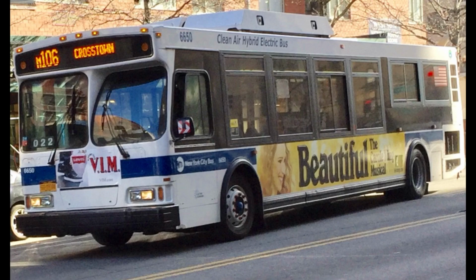Next stop, West 96th Street and Amsterdam Avenue. Transfers available to M7 and M11. This stop is West 96th Street and Amsterdam Avenue. Next stop, West 96th Street and Broadway. Transfers available to M104, 1, 2 and 3 trains. This stop is West 96th Street and Broadway.